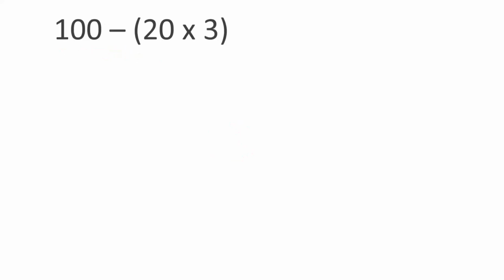100 minus 20 times 3 in brackets. Well, we're not doing that subtraction first, we're doing the brackets. So we do everything inside the brackets. 3 times 20 is 60. So we could replace that 20 times 3 with the number 60, and now we simply have 100 minus 60. So we take 60 away from 100, and we're left with 40 as our answer.